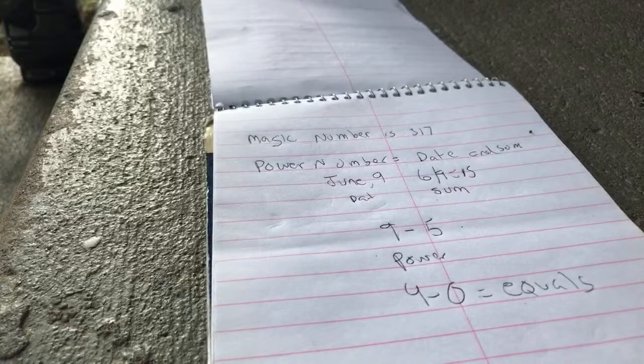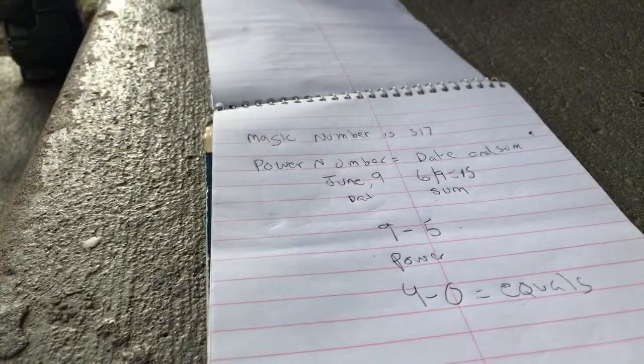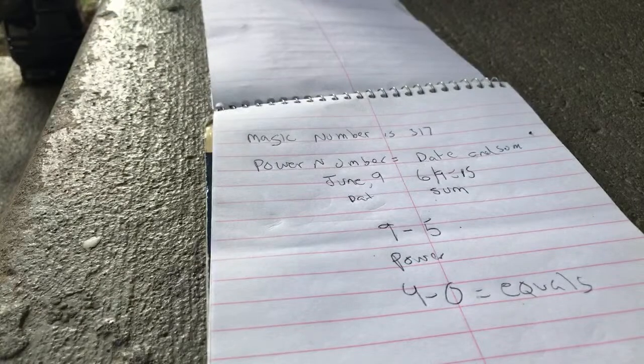To give you an example, on the 5th of June was 6, 5, which equals 11. So we use 1 and 5, right? If we use 1 and 5, these are our power numbers. But we're on the 6th date, right? They gave us both numbers to use, which equal our date, which was the 6th. Alright?